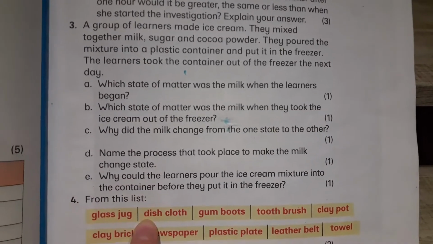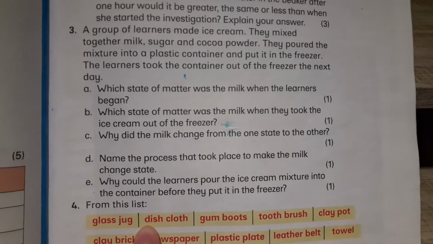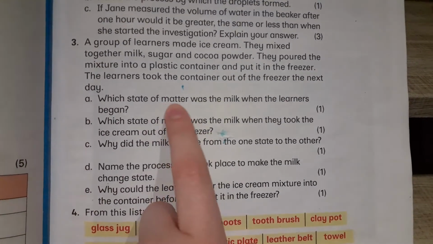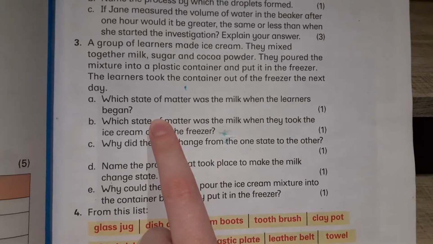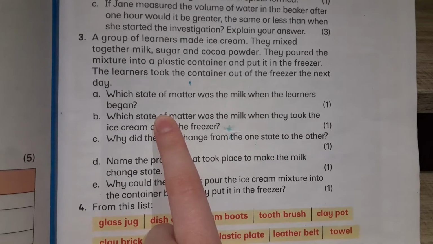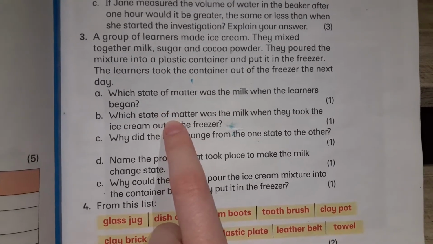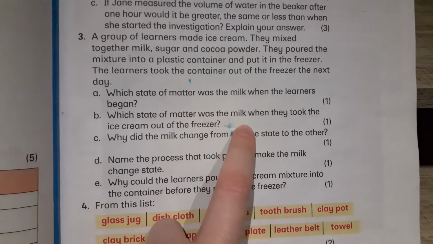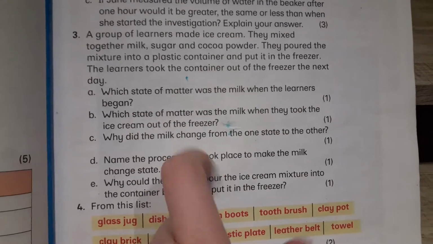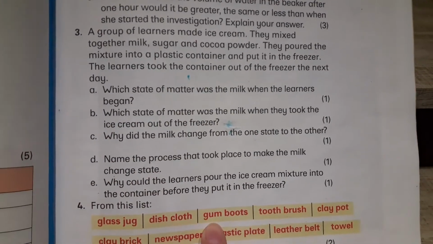Now we've done this and you had to study it for your cycle test, so I want to see you try this on your own. Remember, you get a liquid, a solid, and a gas. So which state of matter was the milk when the learners began? They were pouring the milk with the other ingredients, so it would have been a liquid. But now, when it came out of the freezer, it's changed. If it was a liquid, it can only have become a gas or a solid. So you decide which one it is.